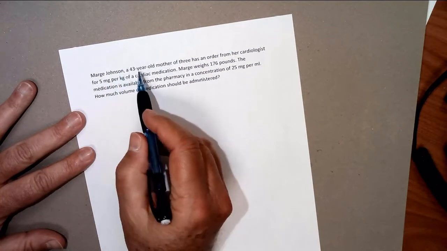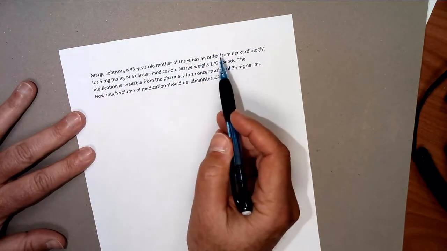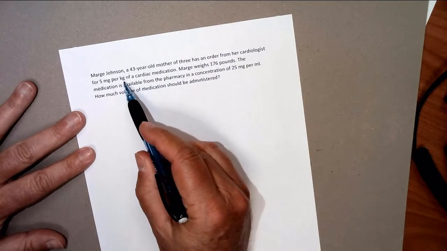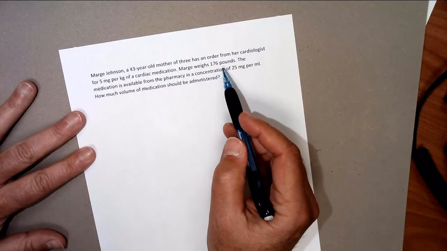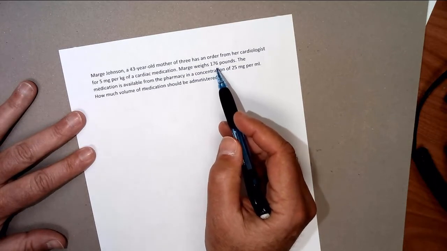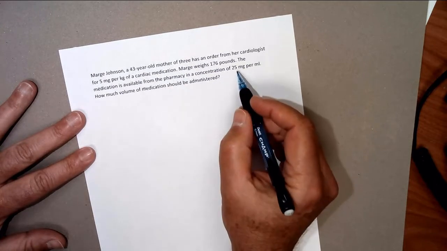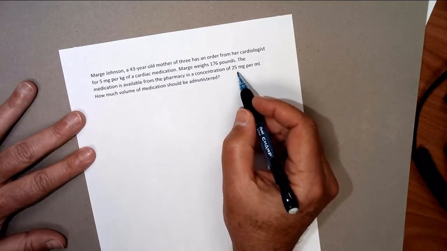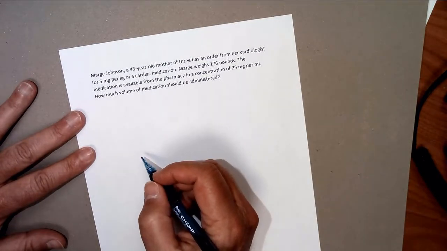We have Marge Johnson, a 43-year-old mother of 3, who has an order from her cardiologist for 5 milligrams per kilogram of a cardiac medication. Marge weighs 176 pounds. The medication is available from the pharmacy in a concentration of 25 milligrams per milliliter. How much volume of medication should be administered?